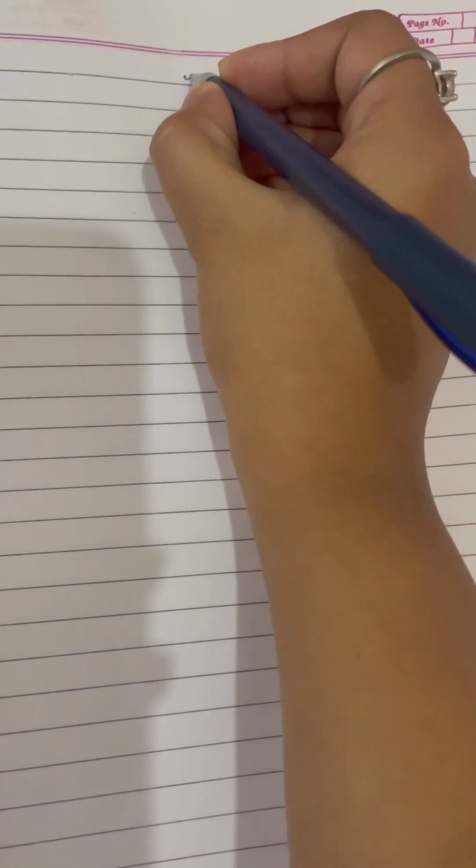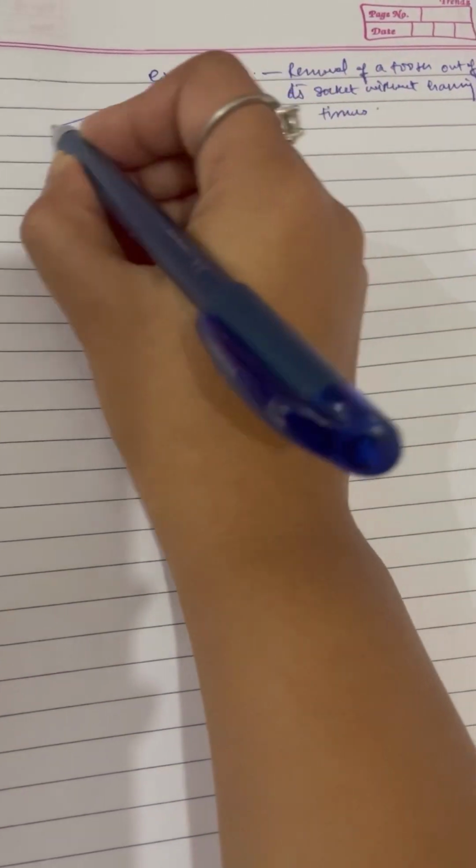So guys, today we will discuss how a tooth goes into an extraction case, or the indications of extractions. Basically, extraction means removal of a tooth out of its socket without harming the adjacent tissues. So what are the indications of extractions?